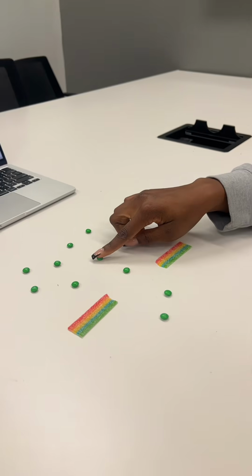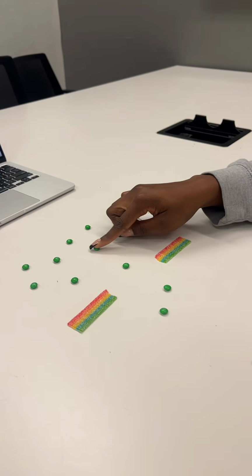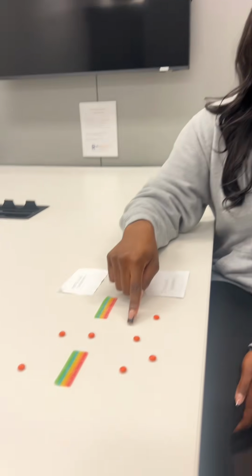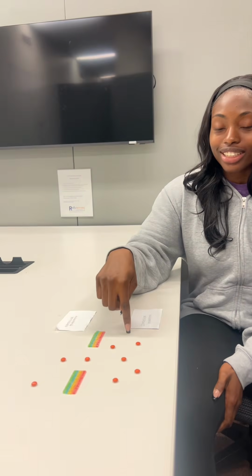Outside the cell, there is a high concentration of sodium ions, and they want to move from the areas of high concentration to low concentration. On the other hand, there's a higher concentration of potassium ions inside the cell. This time, the potassium ions want to move with the concentration gradient outside of the cell.